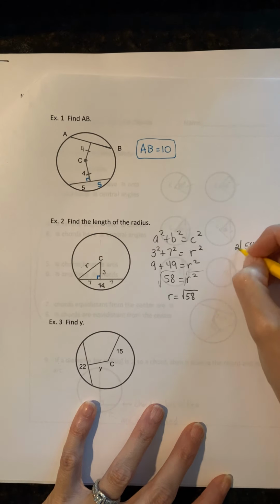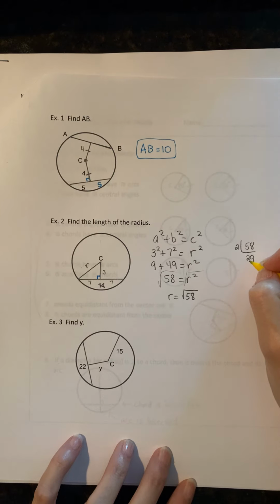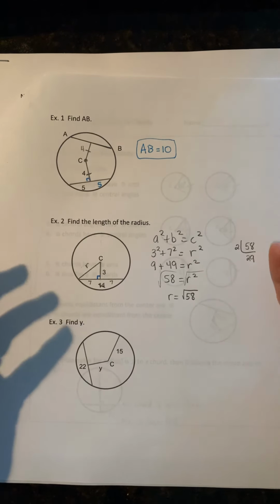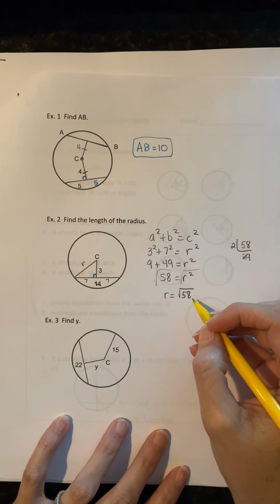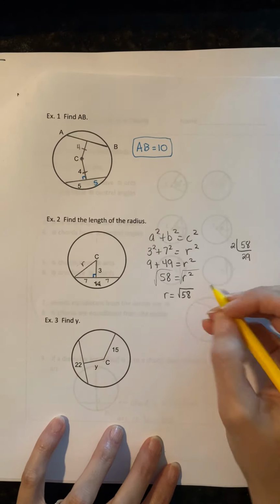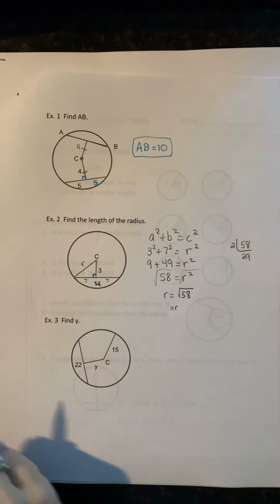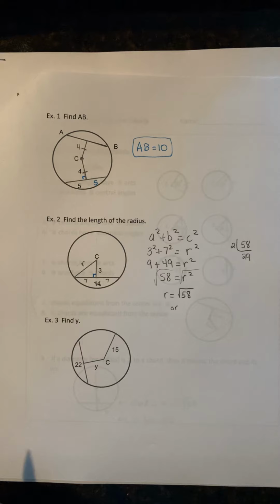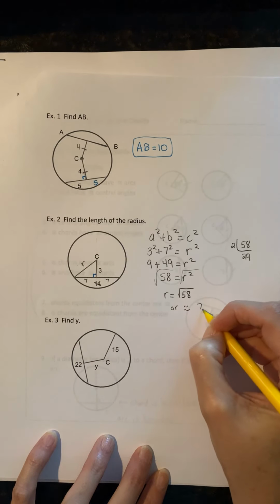If they want it as a simplified radical, that's where we did this whole breakdown thing where we did 2 into 58 goes 29 times. 29 is prime, so that means nothing comes out of there because there's not twins, there's not 2 of anything. So that means you would just leave it square root of 58. So the radius is square root of 58, or what did I say, 7.6? Square root 58. 7.6, or approximately 7.6 units.